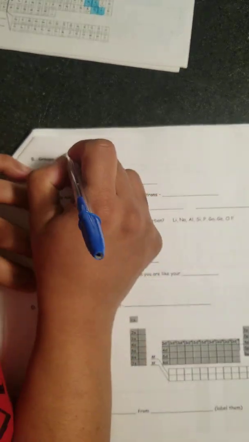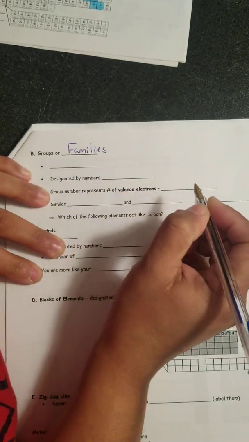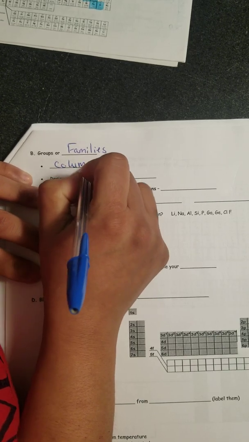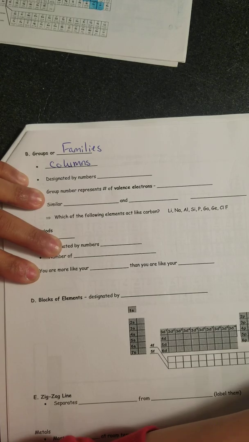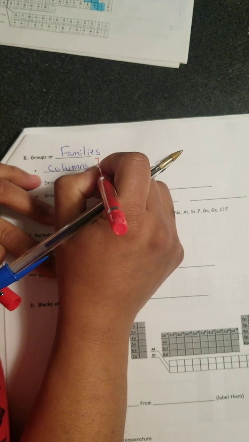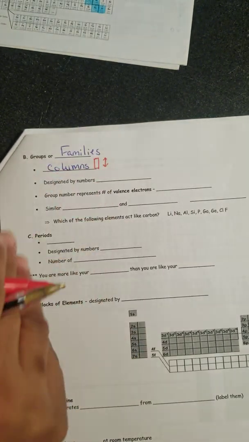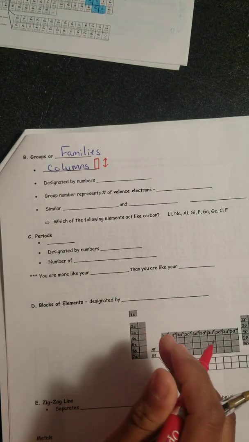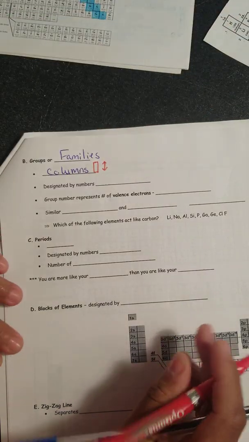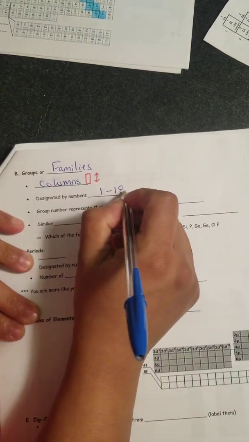Groups or families, they look like columns on the periodic table. They're actually going to be columns up and down. Okay, so what we call groups or families are going to be the columns that move up and down on the periodic table. Now, they're designated by numbers 1 through 18.